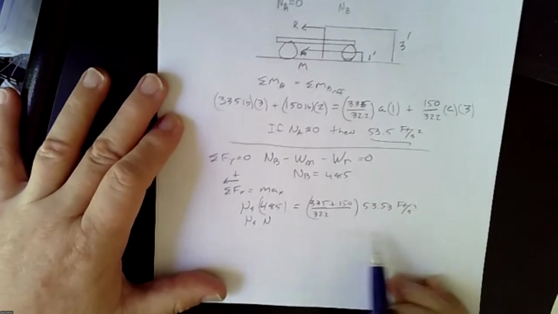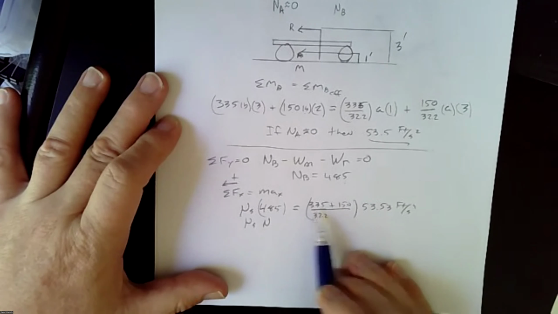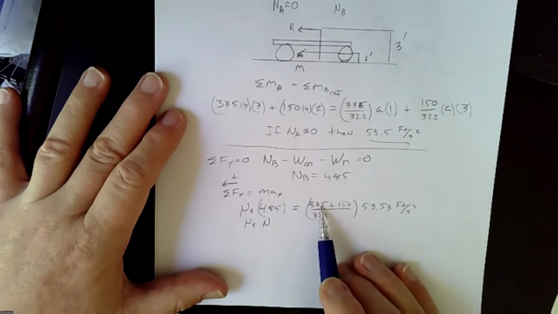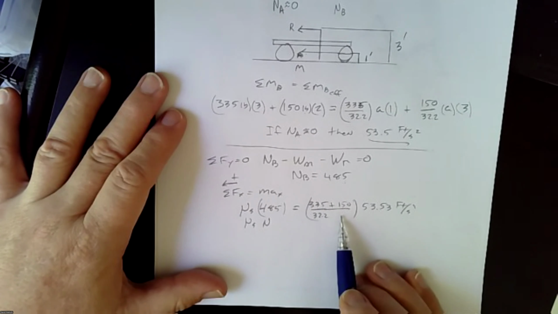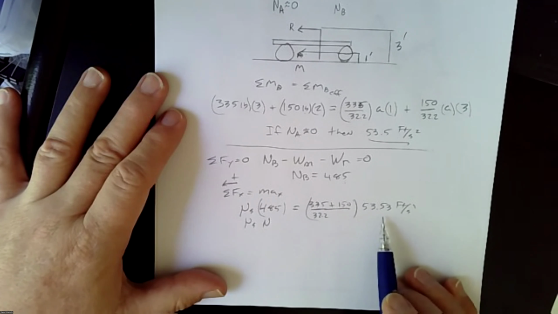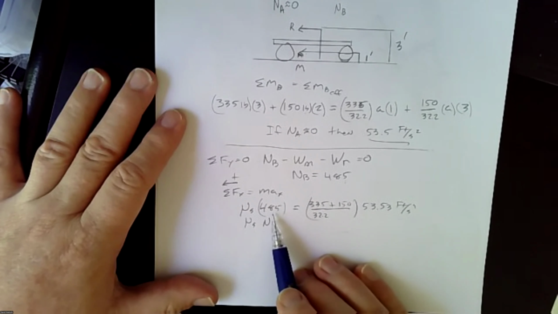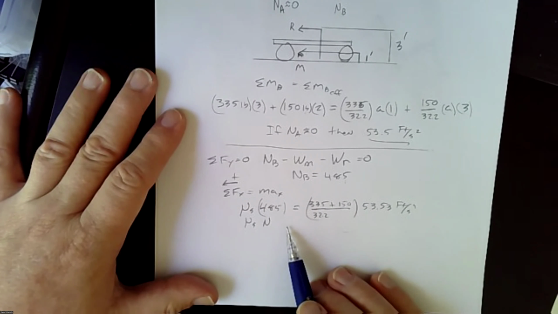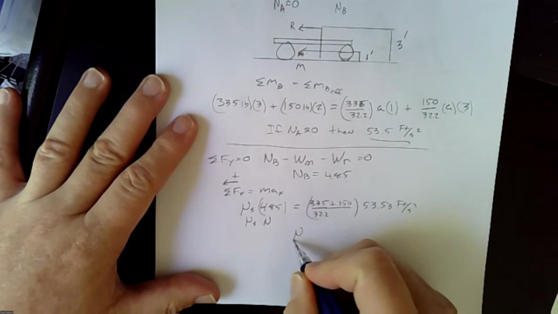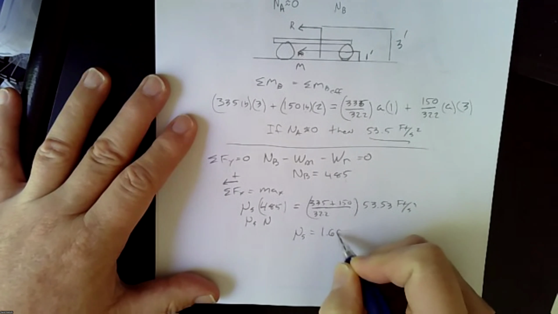So if we solve that, sorry, it's a little sloppy. That's the weight, 335 plus 150 all over 32.2, because you can combine them to have the same acceleration, times 53.53, the full value, and then divide that by 485, and you get a friction coefficient equal to 1.66.